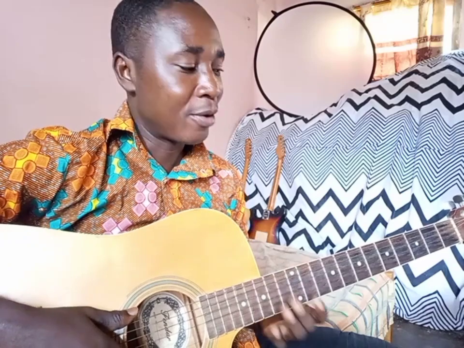Today we are going to look at the various chord changes for the song. For the lyrics you have to look for the song and then learn it. But we are going to look at the various chord changes and how they played the song.